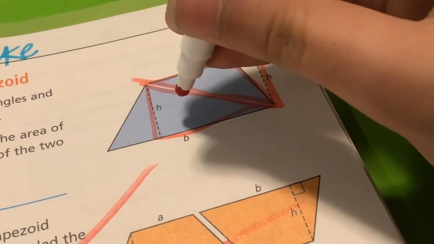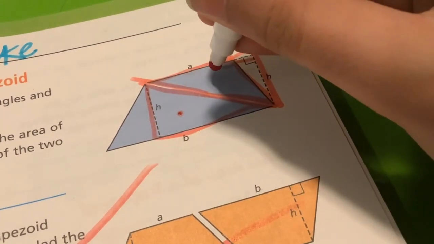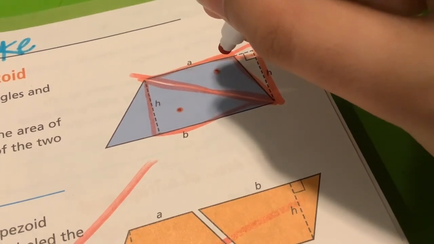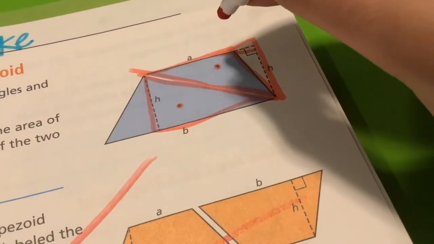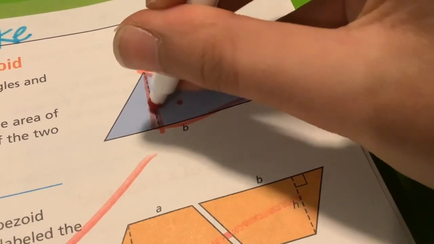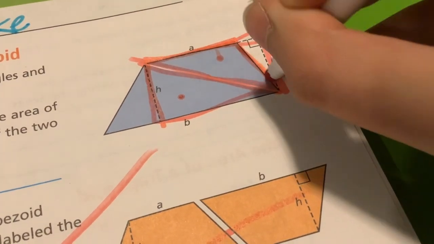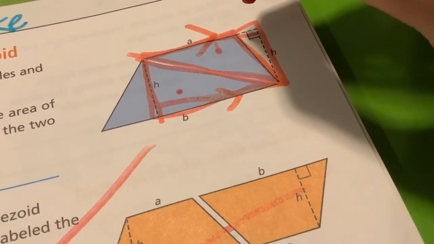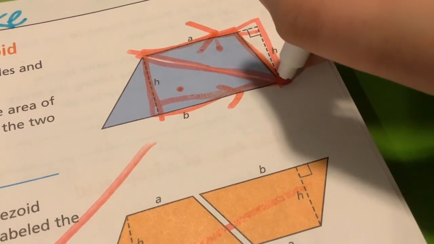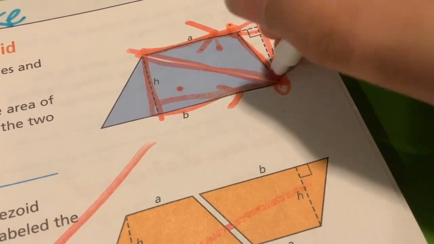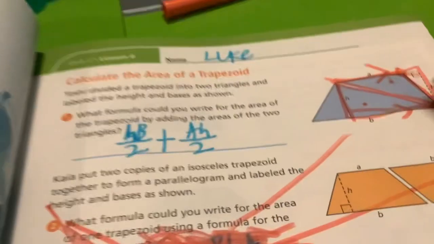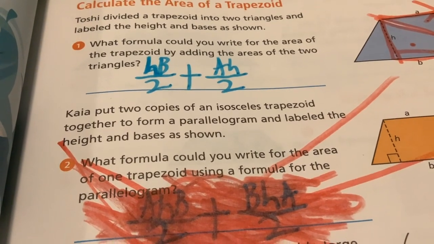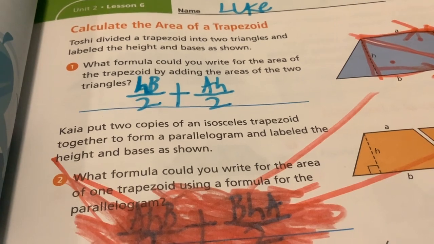We just need to add the area of this triangle and the area of this triangle to equal the trapezoid. 1, 2, 3, 4. Yes. Parallel. Not equal, but parallel. Because this is longer than this. So yeah, you're right. HB divided by 2 plus AH divided by 2 equals the area of the trapezoid.